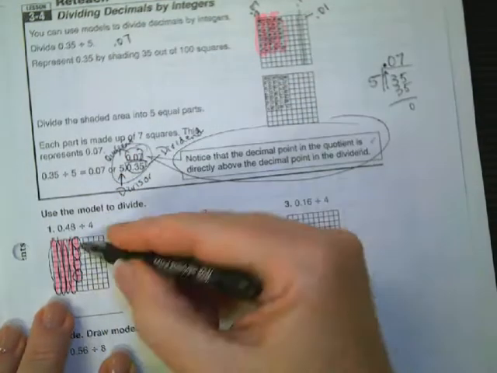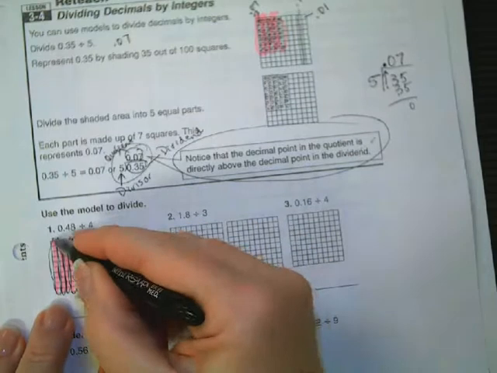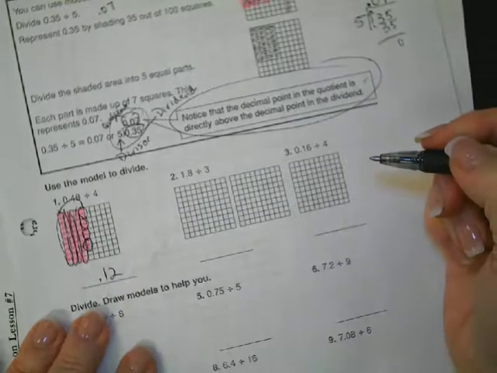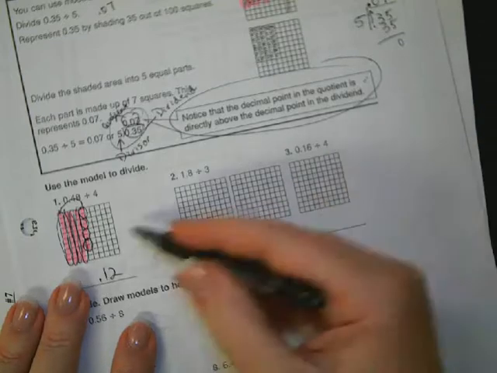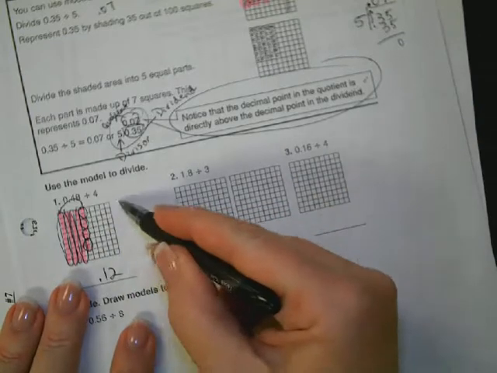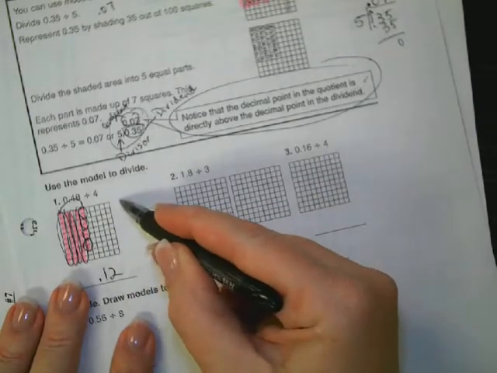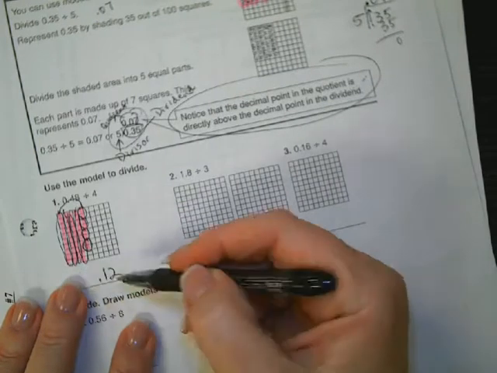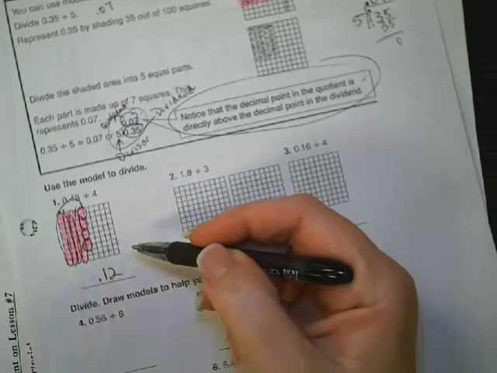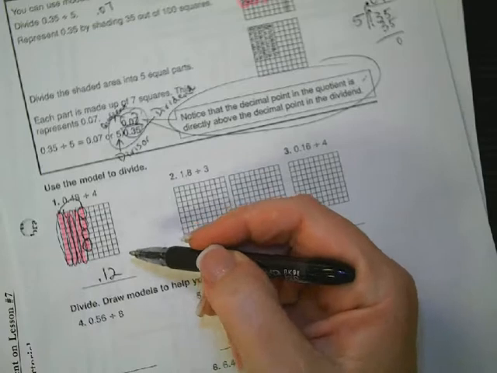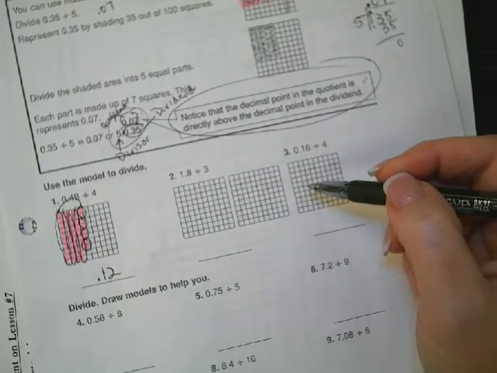So when I'm dividing the whole thing by 4, then I'm going to take one of these and add it to one of those for 12/100ths or 0.12. And I think this is the only problem where we had an issue where we don't have 12 squares that go out to the side or up and down. It's 10 by 10, so we couldn't do 12 rows of 4. So we had to do something a little bit different. Hope that makes some sense.